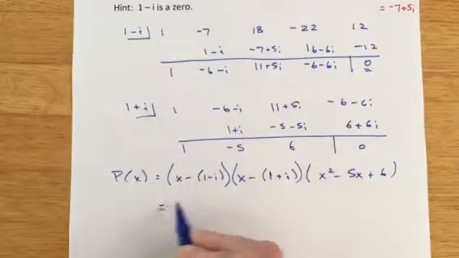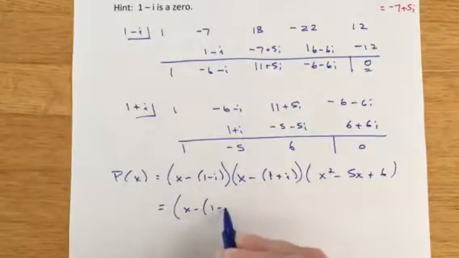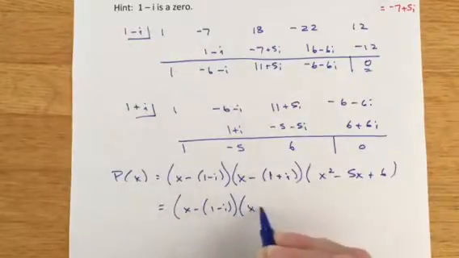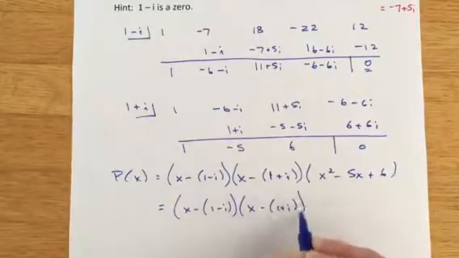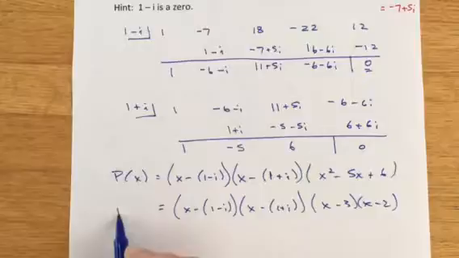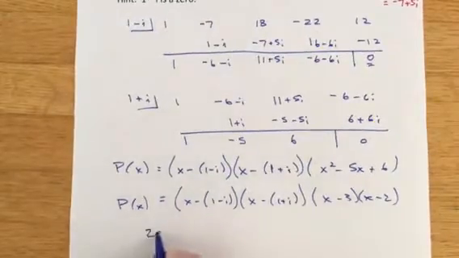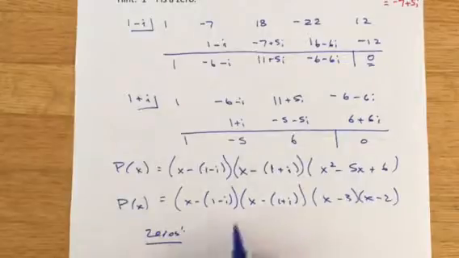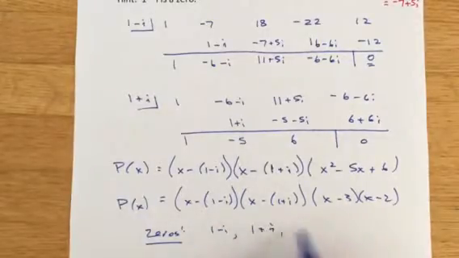Fortunately, that last one does factor, so we can easily get our last 2 zeros. This is our p of x in factored form. The question was to find the zeros, so we have 1 minus i, 1 plus i, 3, and 2. Those are the 4 zeros for your polynomial.